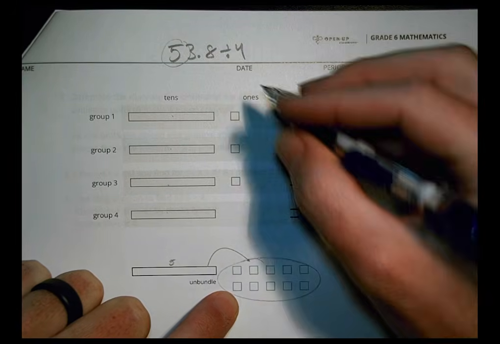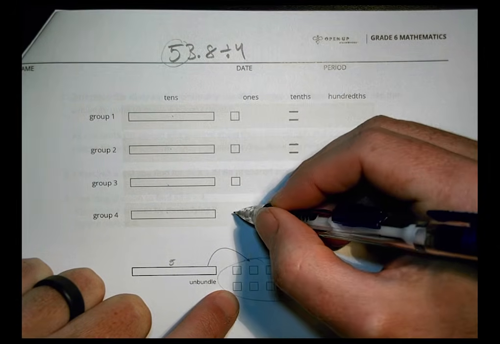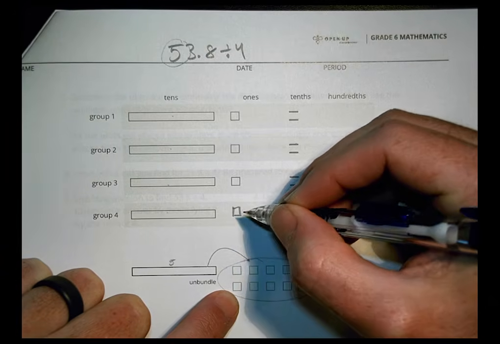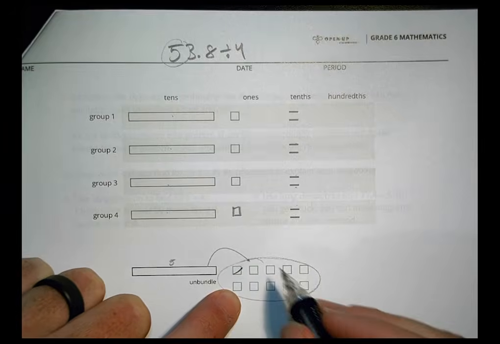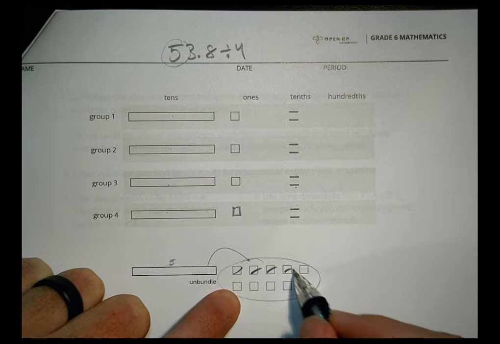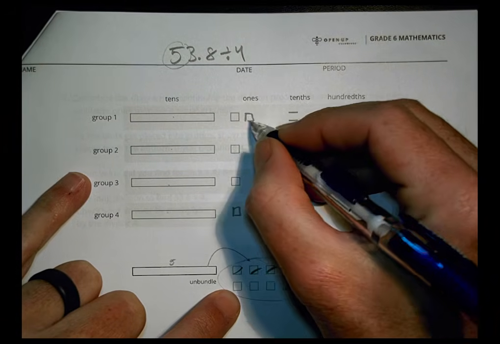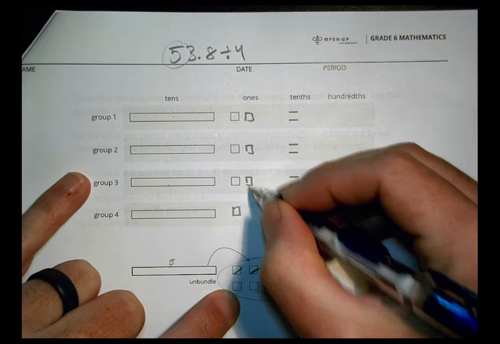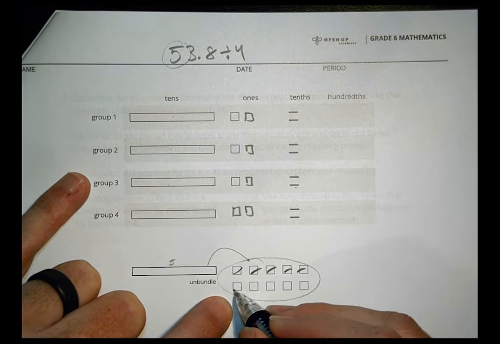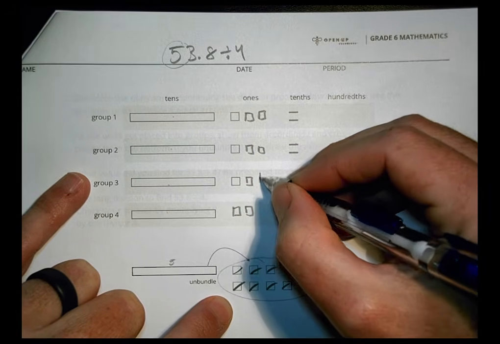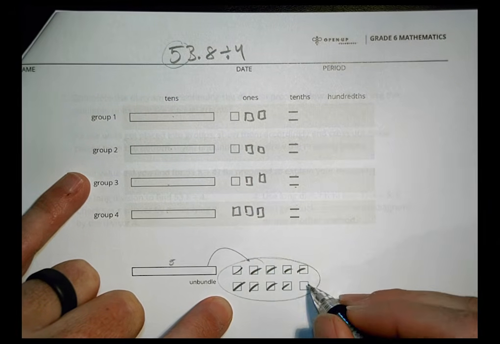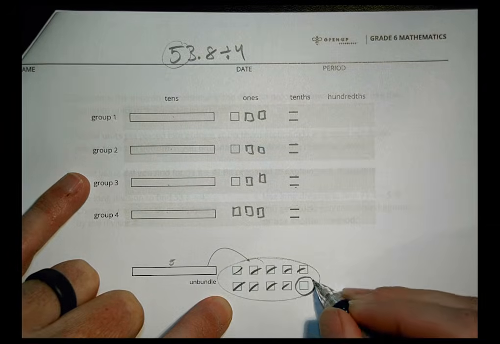So we can keep doing that. We know that 3 is not even, but we can put a 1 there, that's 4. Okay, so we've used that one. And then we have groups of 4. So we have 1, 2, 3, 4. So we can draw them here. 1, 2, 3, and 4. Another 1, 2, 3, 4. But we have this one extra 1 left.